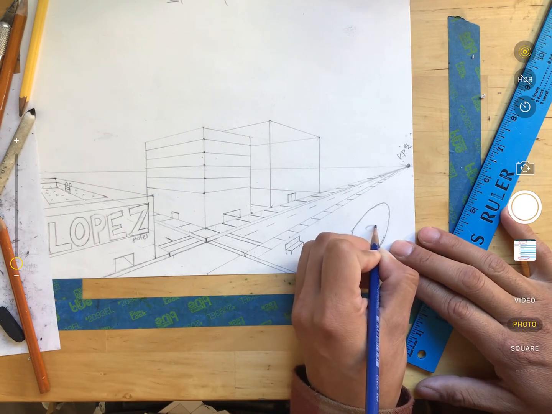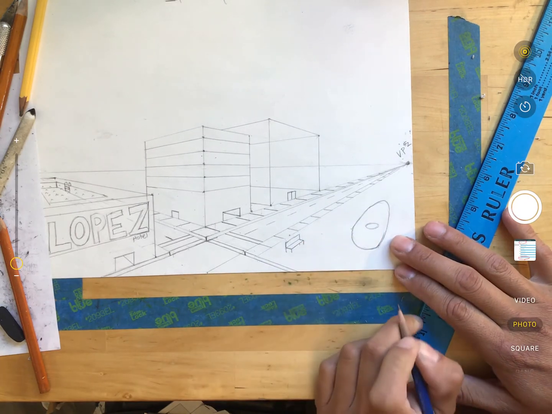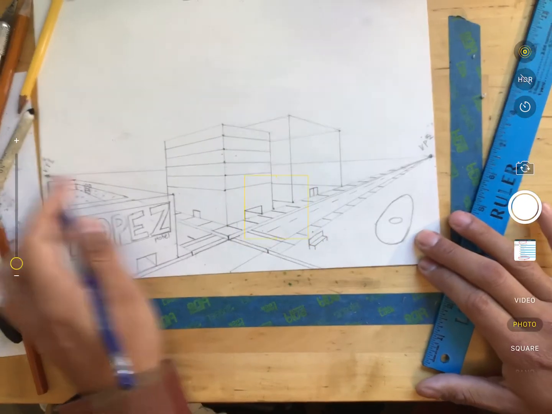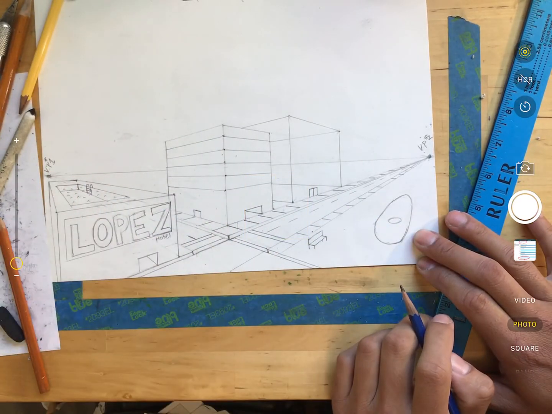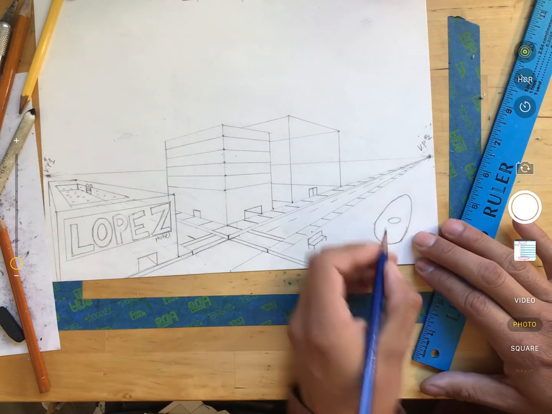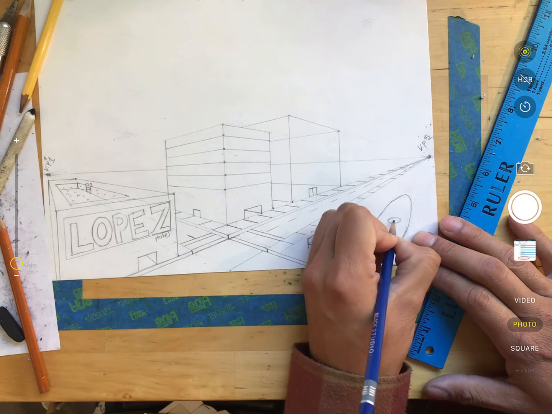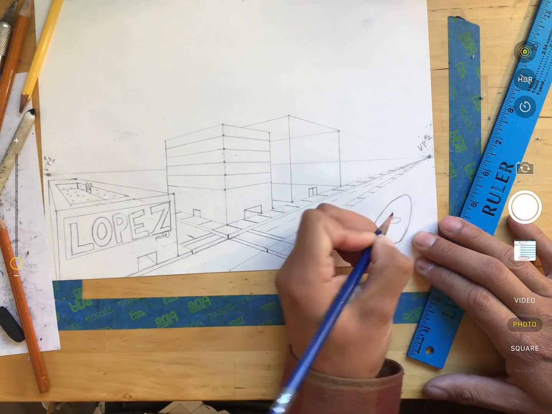This is the base of our fountain. That oval kind of goes to that vanishing point over there. But since it's closest to us, it's more like an oval like this. And then we are just going to add a cylinder or a rectangle or a line sticking straight up like this. Okay.